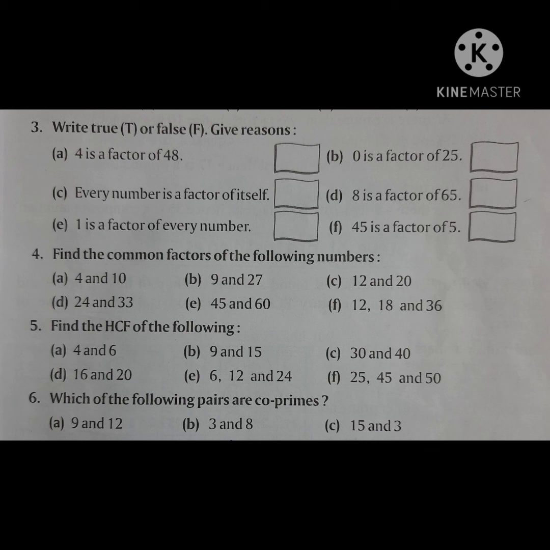Now we come to exercise 3 of this chapter. We had completed questions 1 and 2 in our previous class. Today we will solve questions 3, 4, 5 and 6. First, in the third question you have to write true or false. 4 is a factor of 48. You will have to see whether 48 can be divided by 4 or not. Whether the remainder is 0 or not.